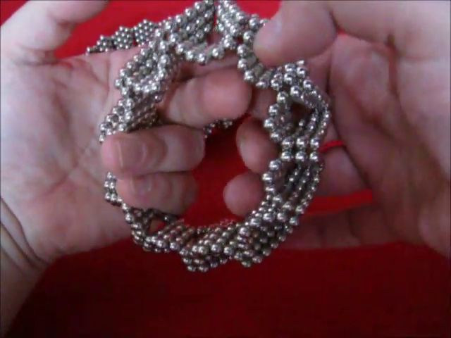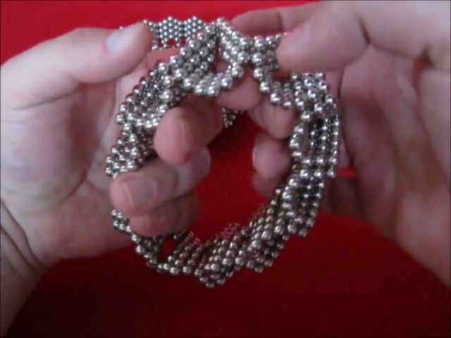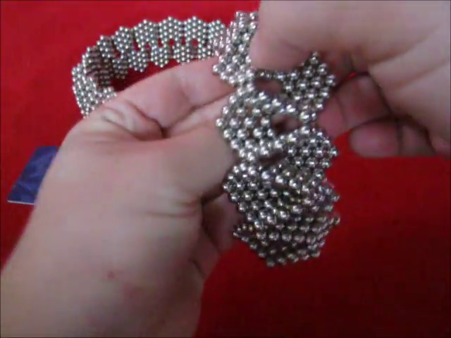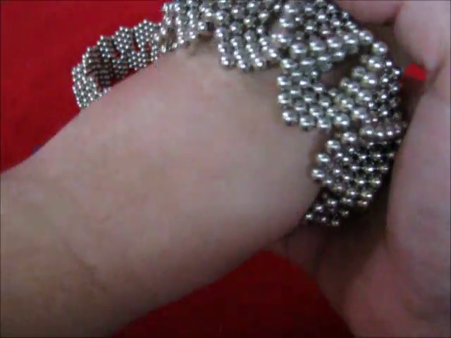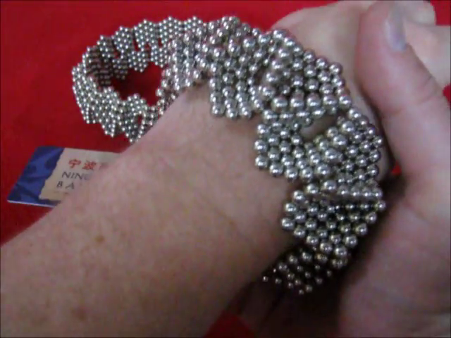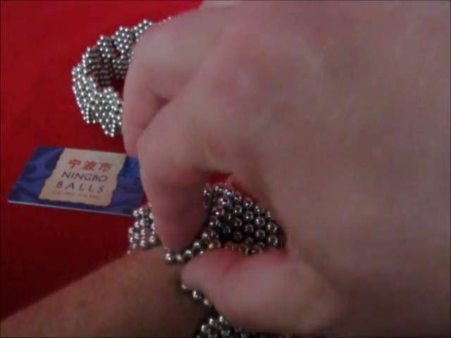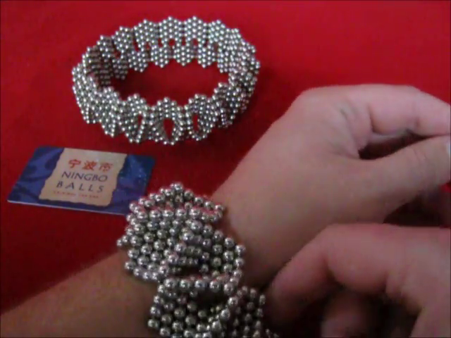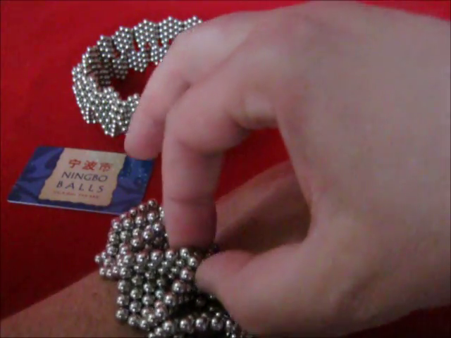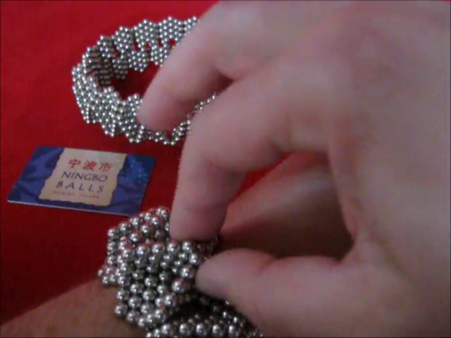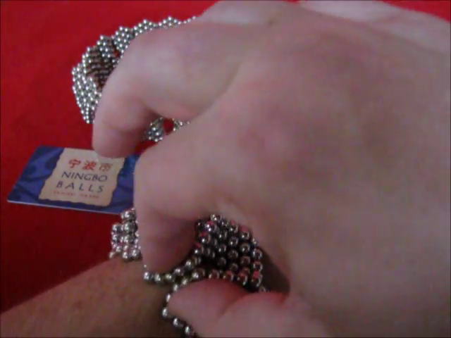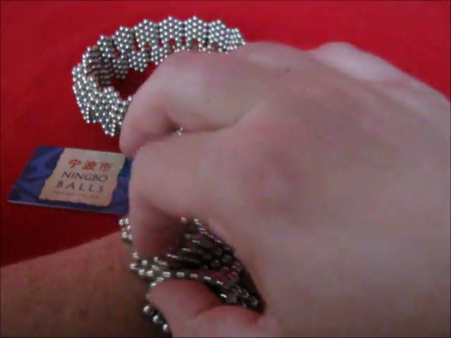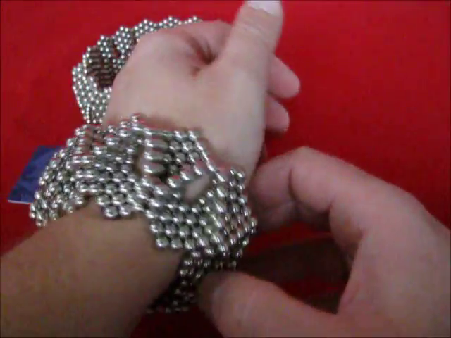And everywhere I have these closed with 2 only, so that some extra space becomes available to put it around the wrist. Now, carefully close them all. And in principle you can continue to add hexagons.